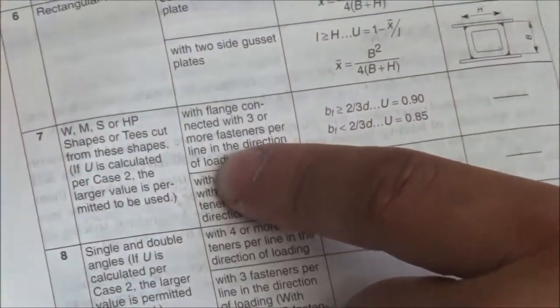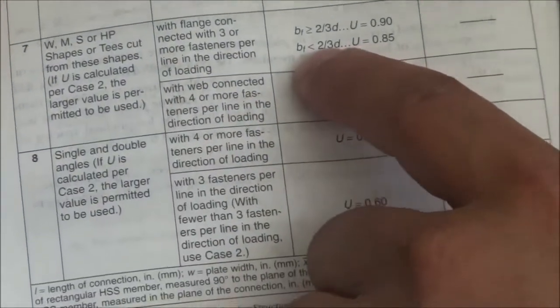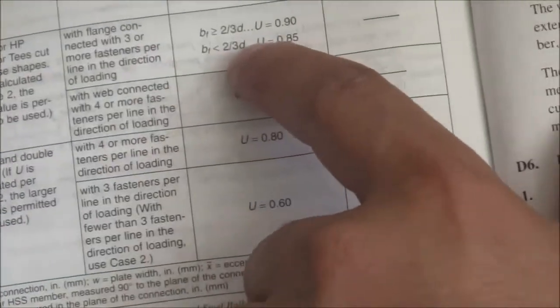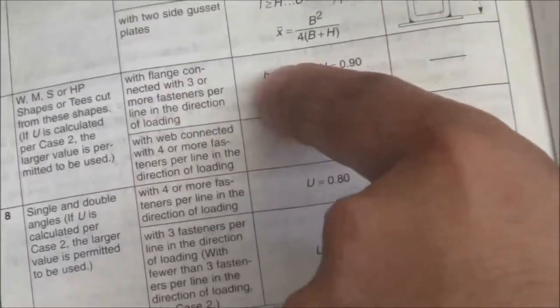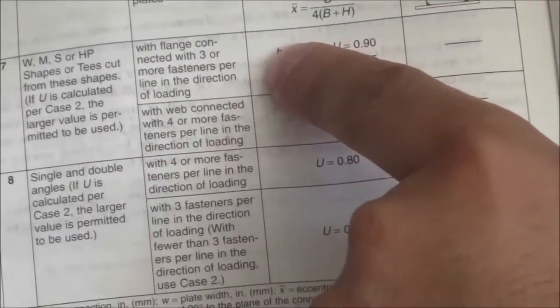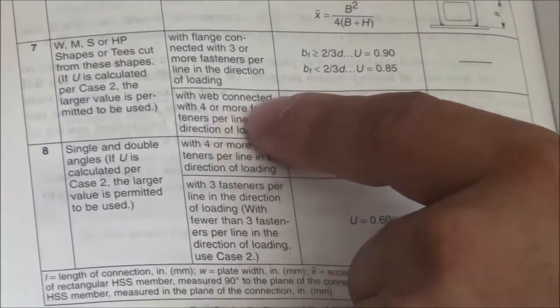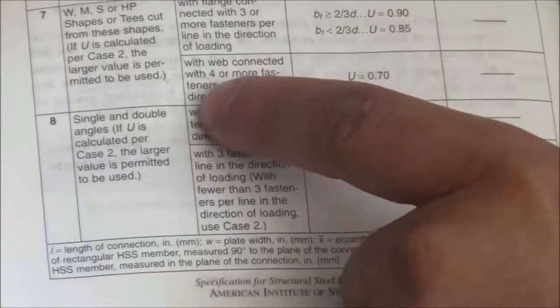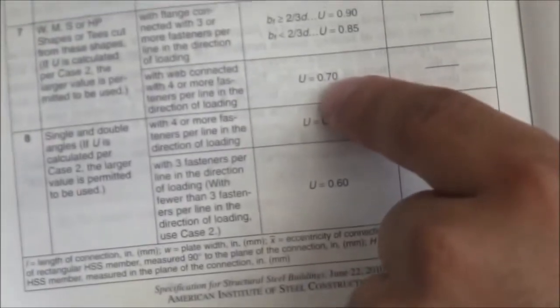So it must be at least 3 bolts per line. If the flange width is less than 2/3 of d, U equals 0.85, again with at least 3 bolts per line of connection. With web connected, if you connect to the web only, with 4 or more fasteners per line in the direction of loading, U equals 0.7.